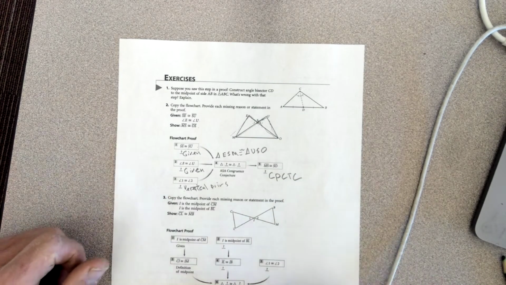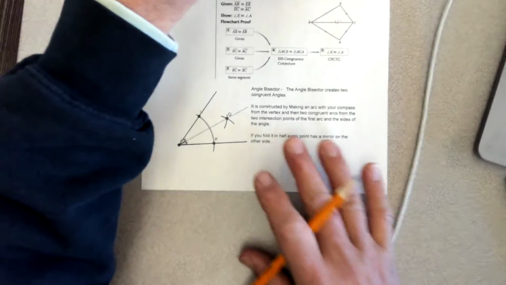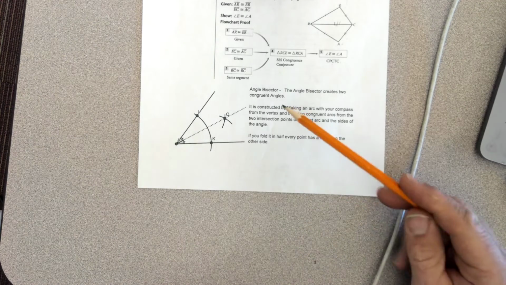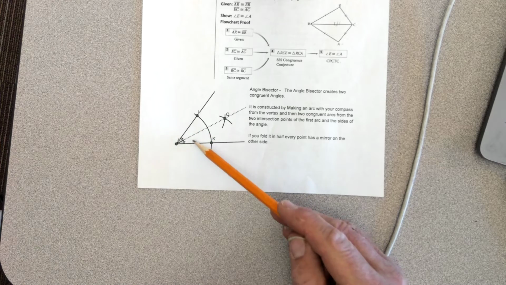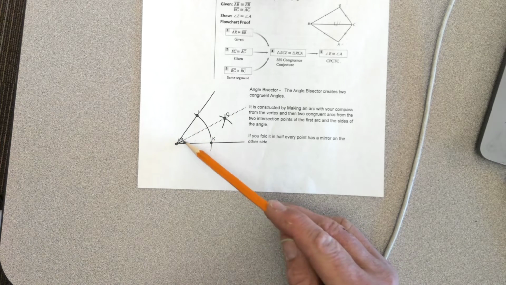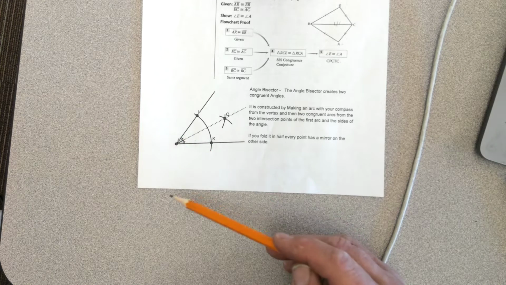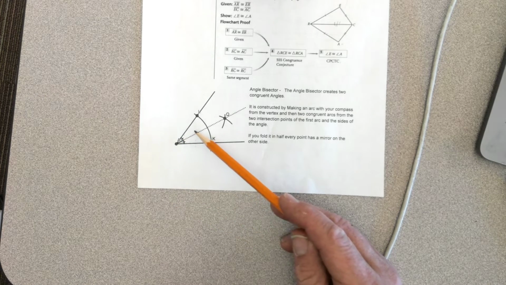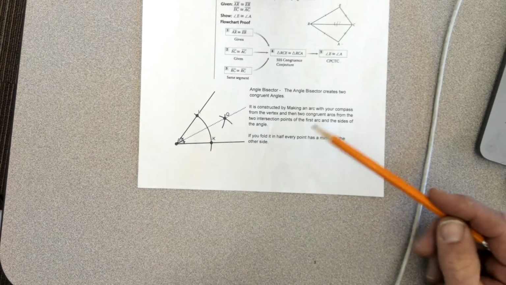Now, that's what you're going to be working through as you go through this. The other thing that keeps coming up, and I just wanted to talk about real quick, is this idea of an angle bisector. So an angle bisector cuts any given angle into two congruent parts, sub-angles we could say. So these two are congruent, and together they add up to this bigger angle.